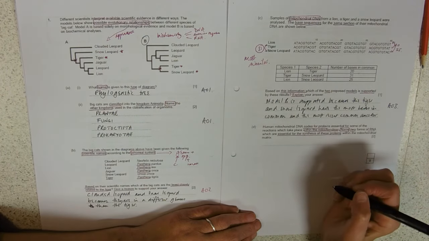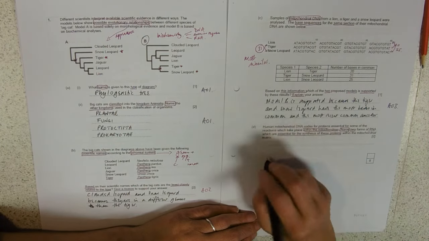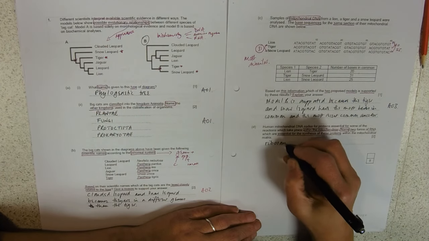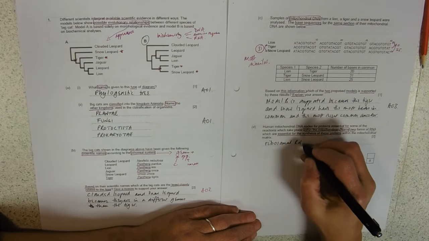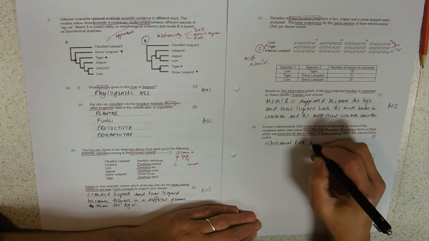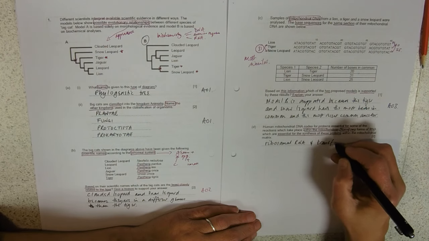So we've got ribosomal RNA and transfer RNA.